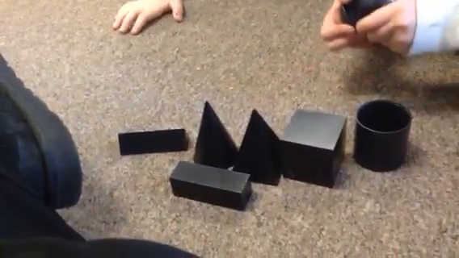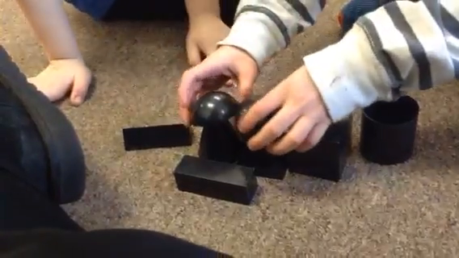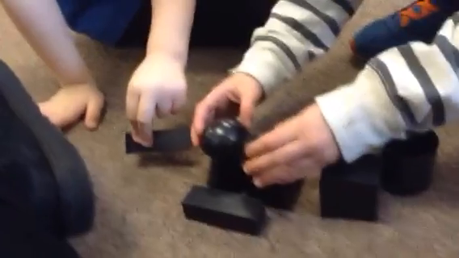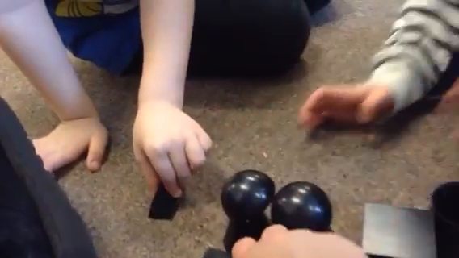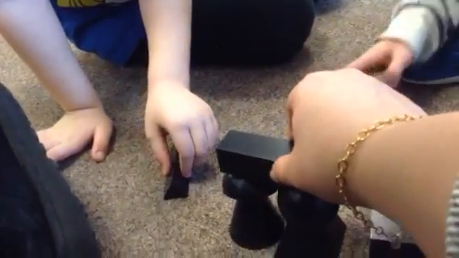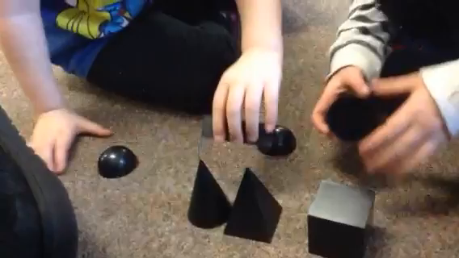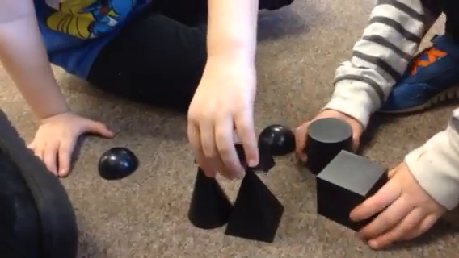Because if you put these like this, it fits. They do, and that's a different idea. But why could it help to put one across if it was the right size? Because when it's the right size, look, it doesn't fall over.